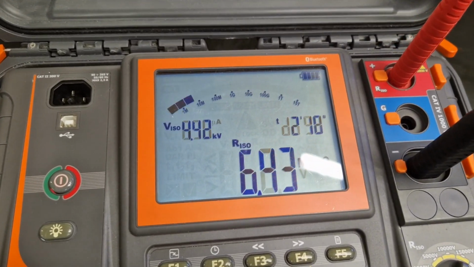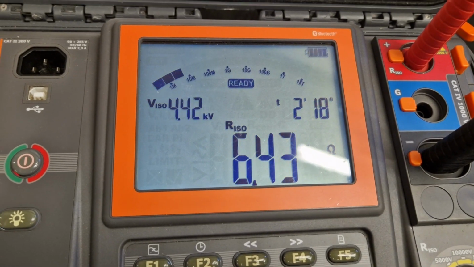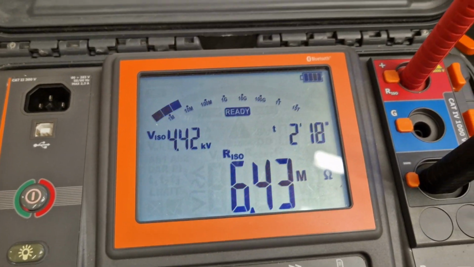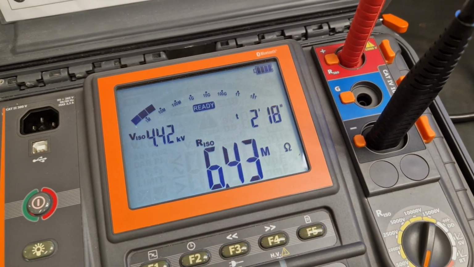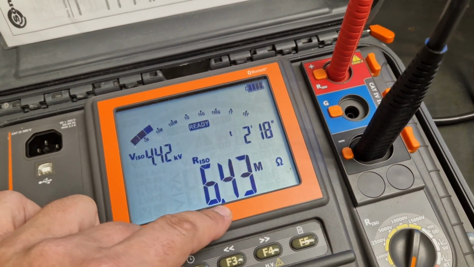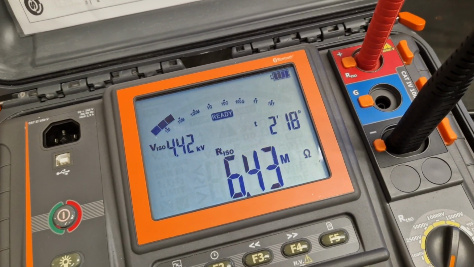So as you can see, now the meter has discharged the object and decreased the voltage to a safe level, and you can see how much discharge there was, and still the value of the insulation was 6 megaohms.